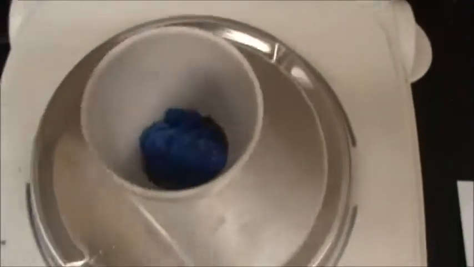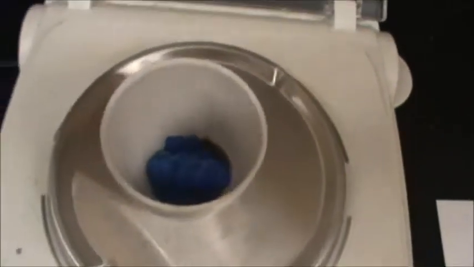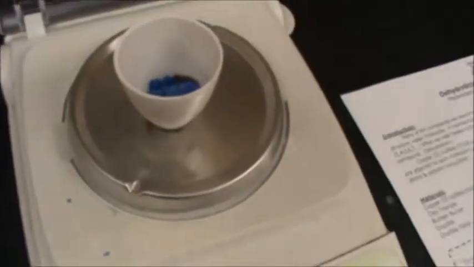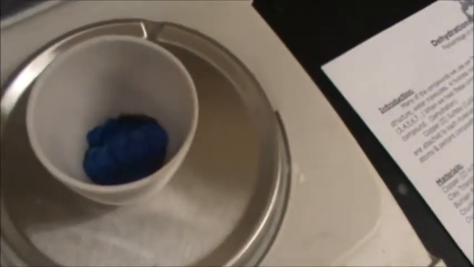Now let's continue on with the observation. Okay, I'm going to make some observations here, just like so. Oops, I'm touching the crucible like I'm not supposed to. Alrighty, so I go and make my observation of the copper 2 sulfate before I heat it.